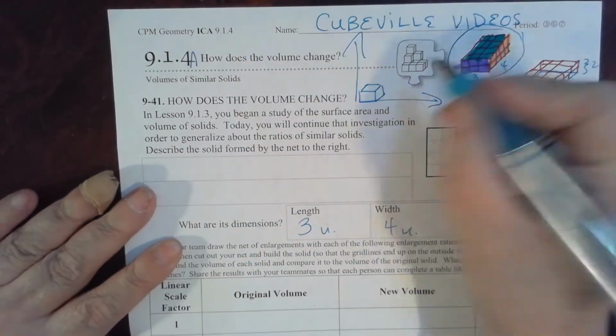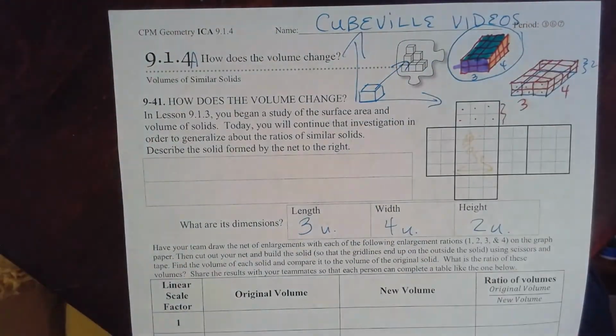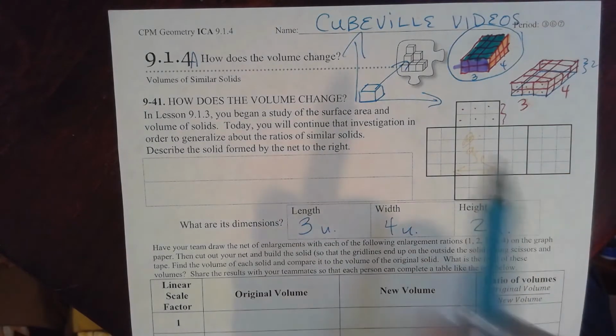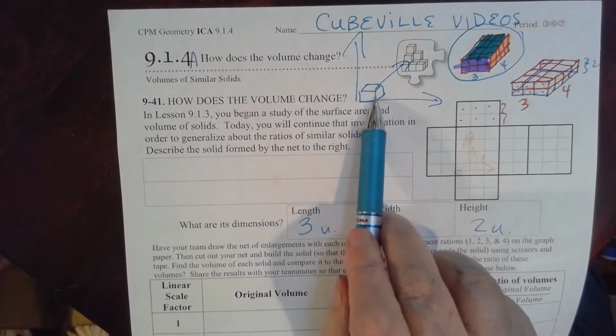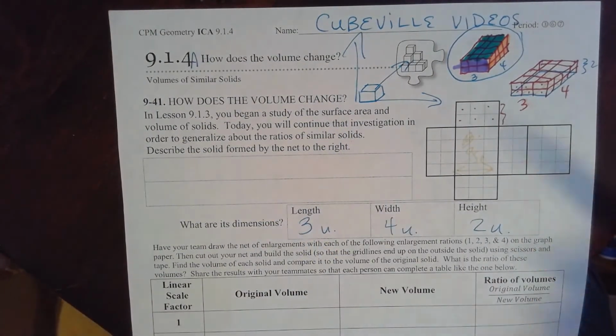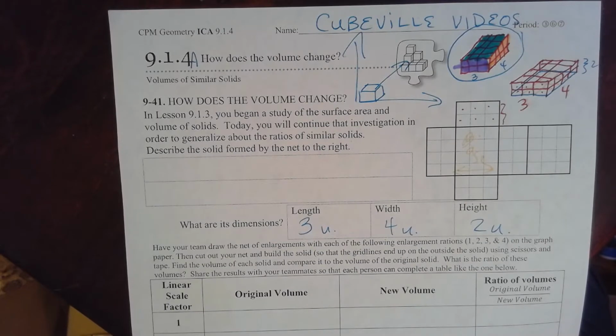If it gets 5 times bigger, it gets 5 times bigger in 3 different dimensions: length and width and height. And so what I end up doing is taking a cube 5 times the size of the original, and I start filling it up. And it literally takes me 13 videos to fill that cube up.